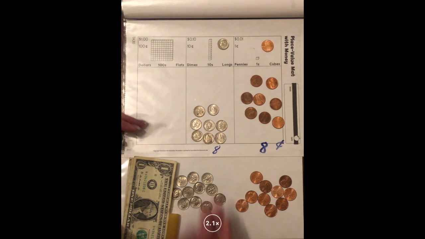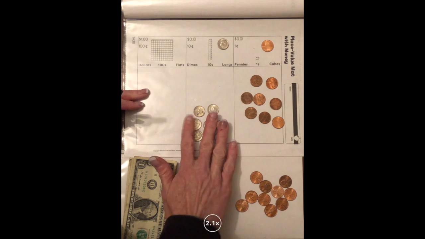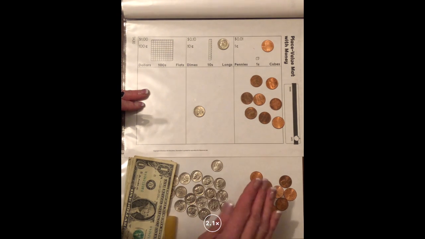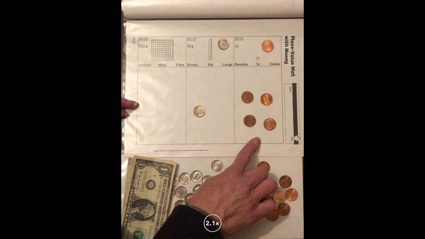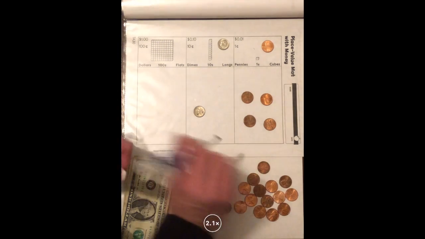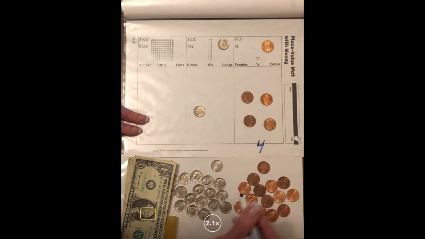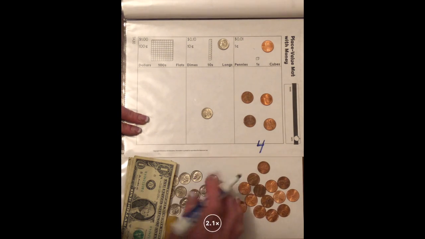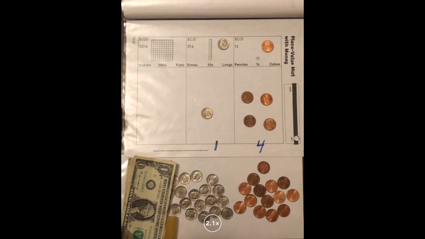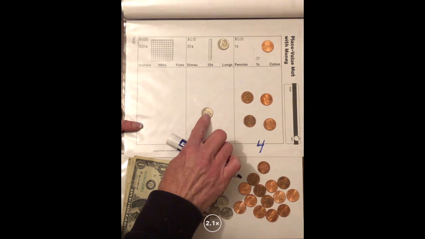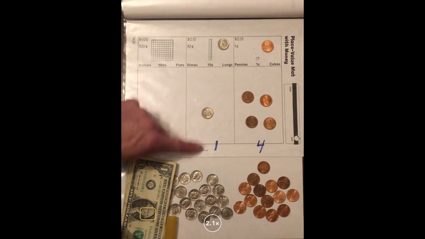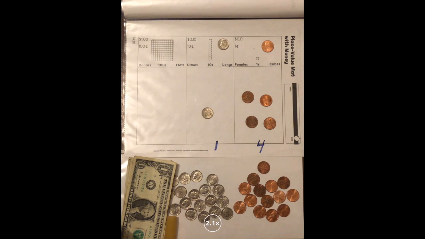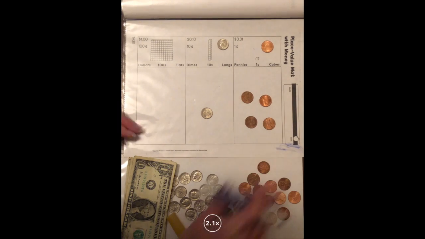Perfect. Now, let's try another one. Let's do 1 dime and 4 pennies. So again, do we have 10 here? We do not, right? So let's put the 4 down. And how many dimes do we have? We have 1. So what's our number? 14. Yep, watch. 10, 11, 12, 13, 14. 1 dime and 4 pennies. 14 cents. Okay? Let's try another one.